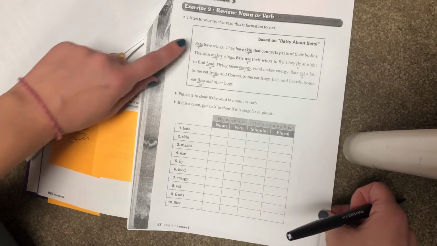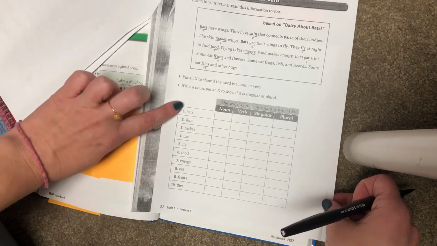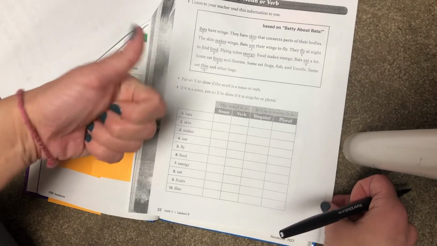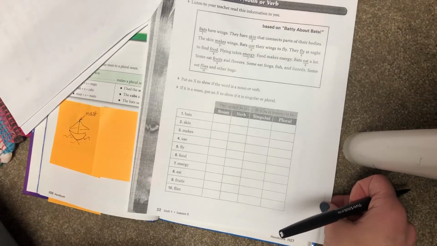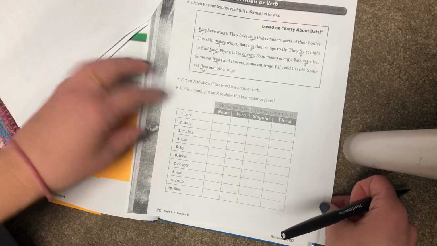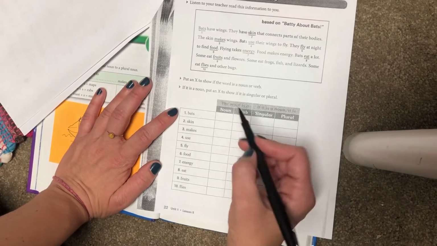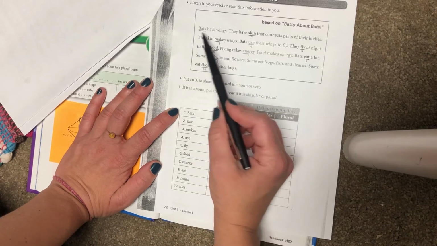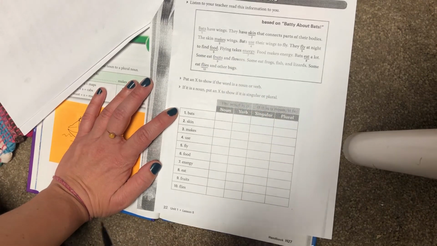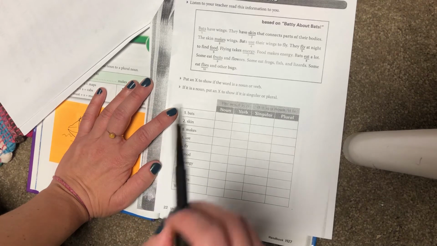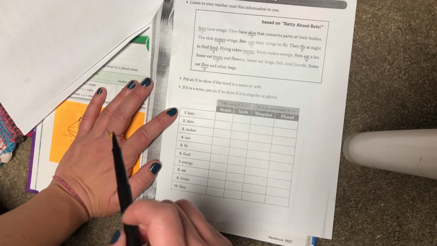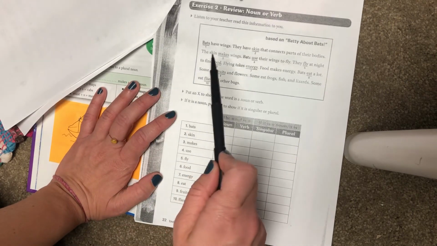Okay. You're going to put an X down here to show if the word is a noun or a verb. So a noun is going to be a person, place, or thing. A verb tells us what that noun is doing. Okay. And you have to make sure you're paying attention to the way it's being used in the sentence as well, okay? Because we talked about how this word bats could be a verb depending on how we're using it, right? But it looks like here, bats have wings.